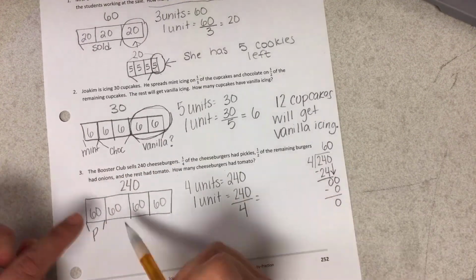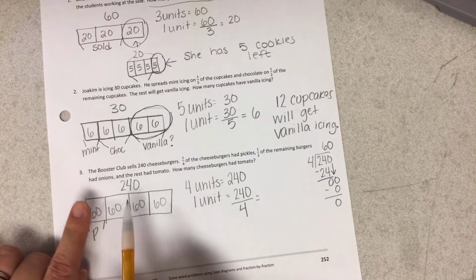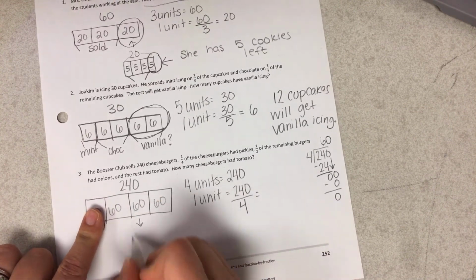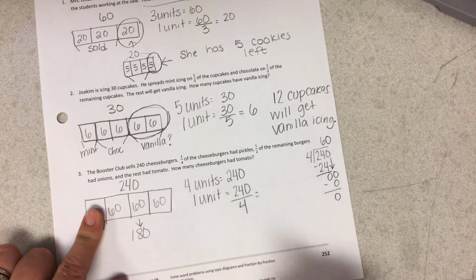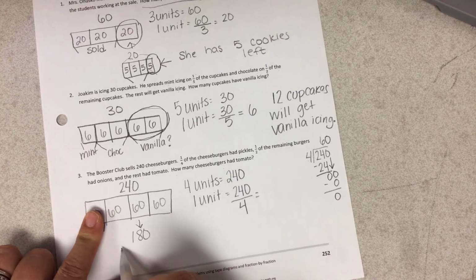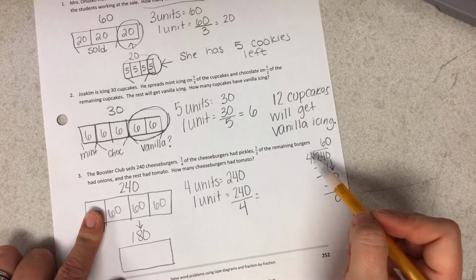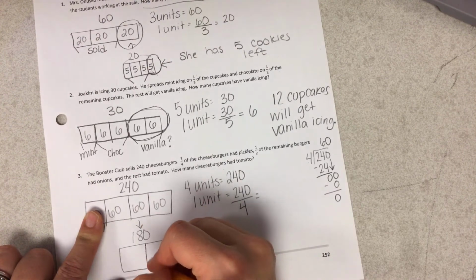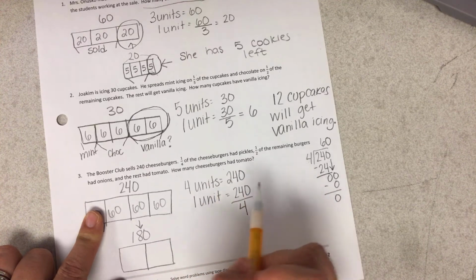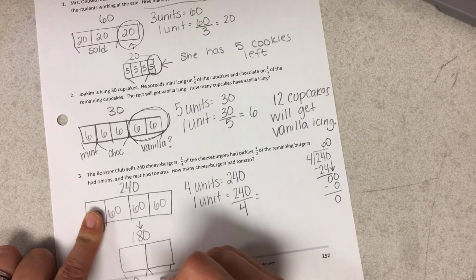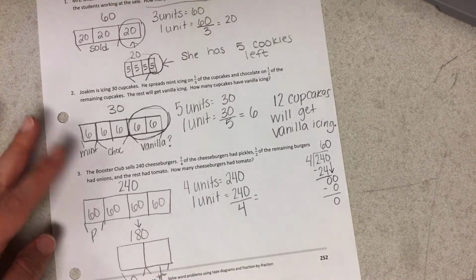Okay, so I know that 60 hamburgers have pickles, and it says half of the remaining had onions. So of the remaining, I have 180. Okay, and what I need to do is, it says half of the remaining had onions and then the rest had tomatoes. So how many cheeseburgers had tomatoes? So right now, here's going to be my O for onion and my T for tomatoes, okay?